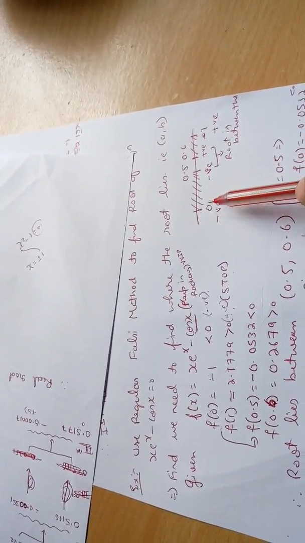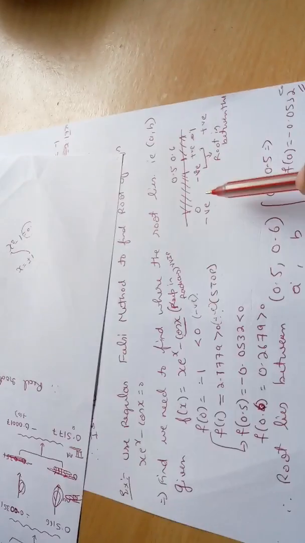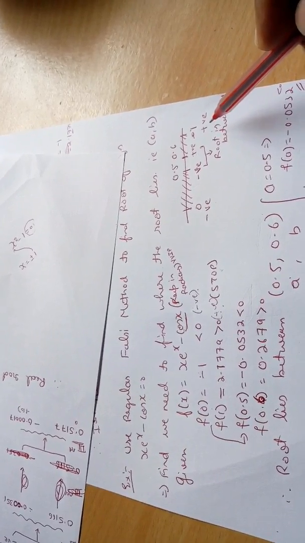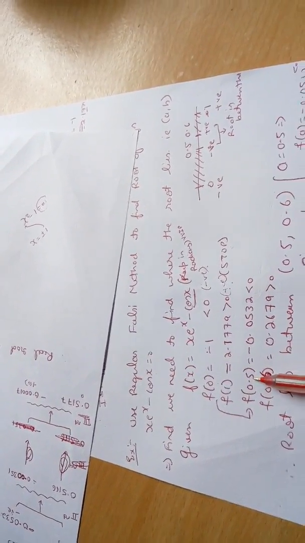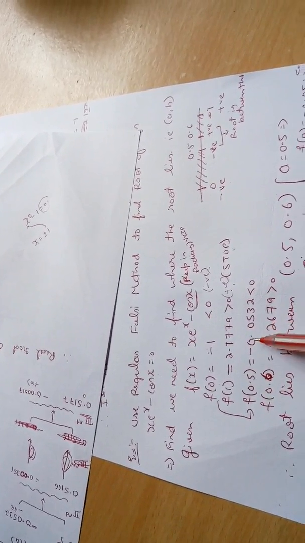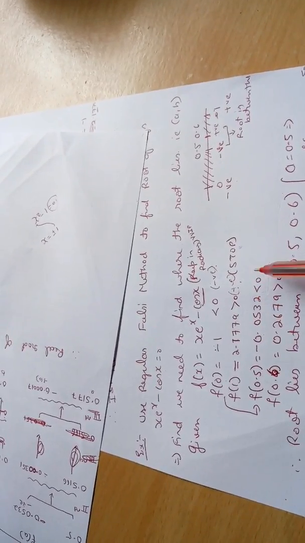For 0 I got a negative value, and for 1 I got a positive value. So I have stopped here. Next I am going for f of 0.5. I will directly hit the middle point. When I tried 0.5, again I got a negative value. So again negative.